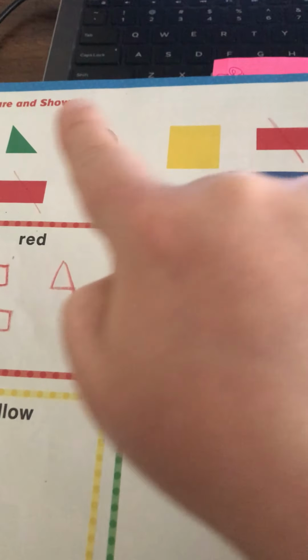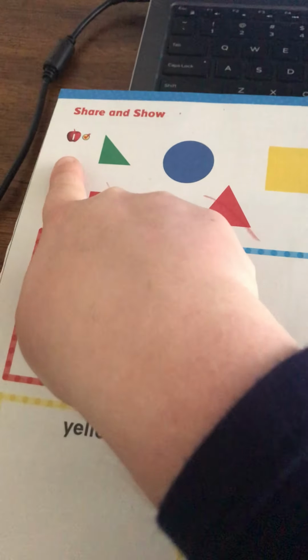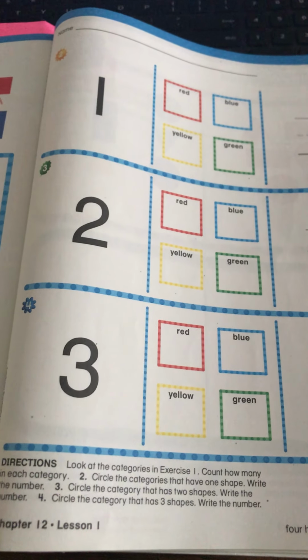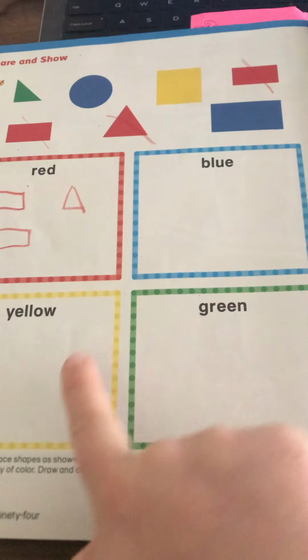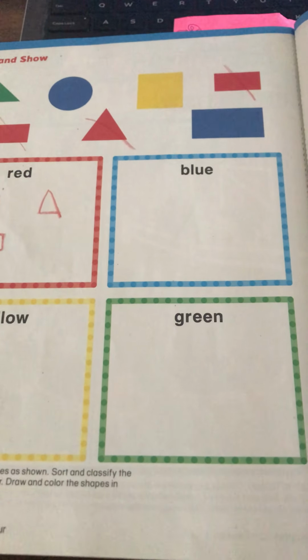Now let's come to page 495, and this is a page that we've never quite seen before. For this entire page, you need to use the shapes that are over here. So you're going to use the shapes from problem number 1. And it is asking us, if we start here with number 2, circle the categories that have one shape. So come over here, you have 4 categories. Which category has one shape?